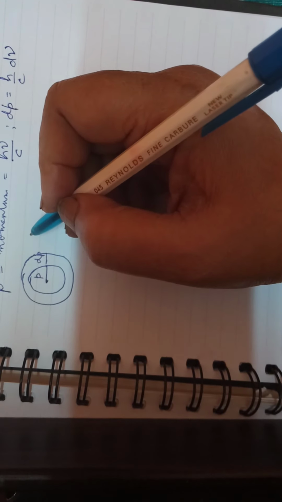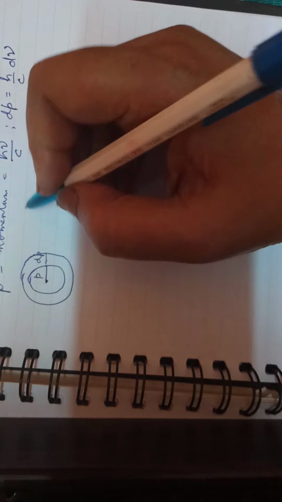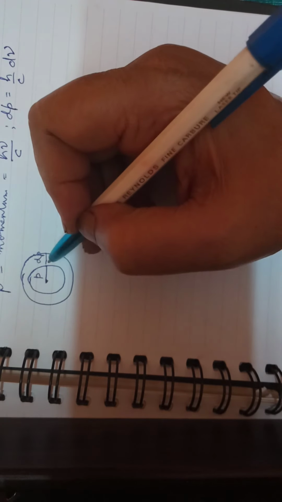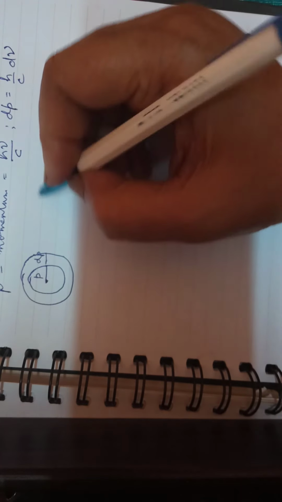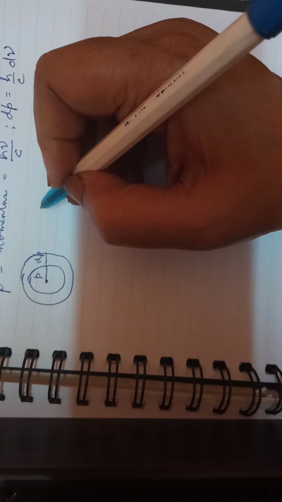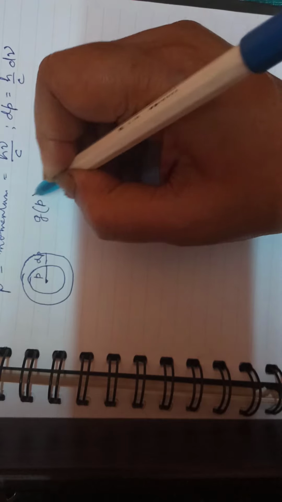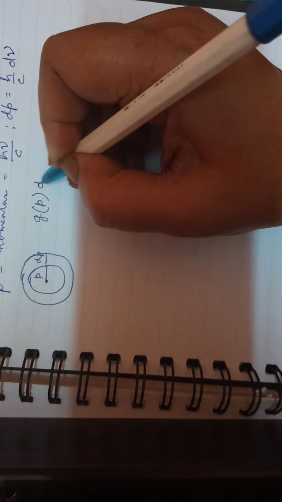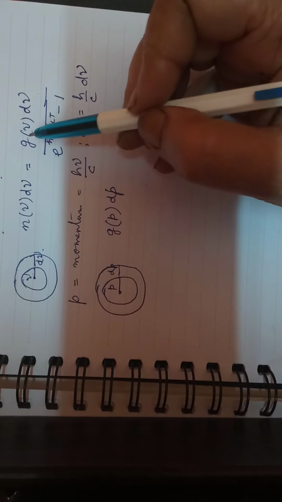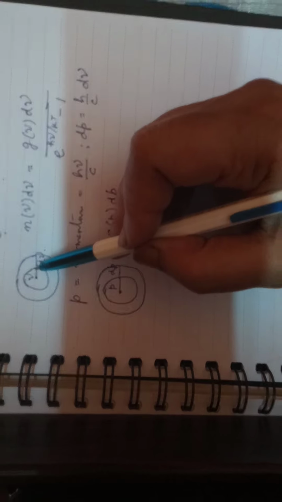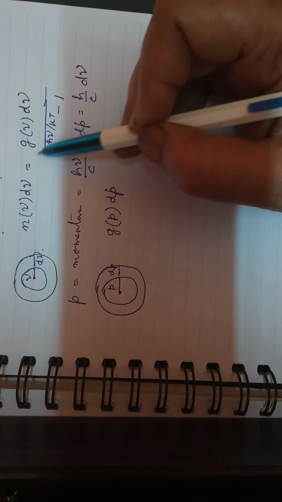the number of cells in the phase space, again a phase space, in the momentum interval p and p plus dp, is now gp dp. The number of cells having frequency between nu and nu plus d nu is g nu d nu.